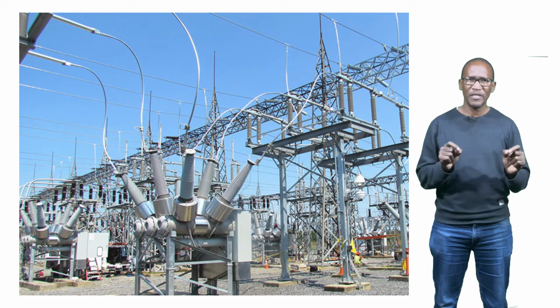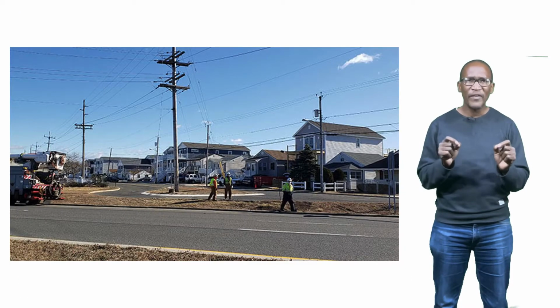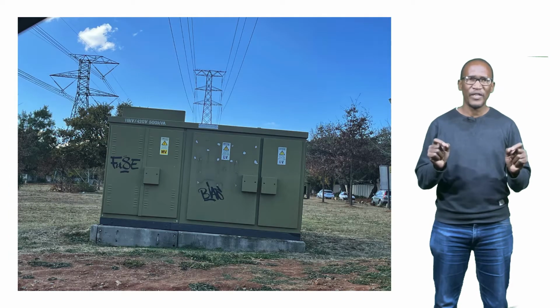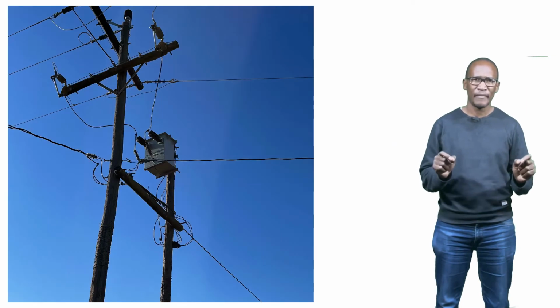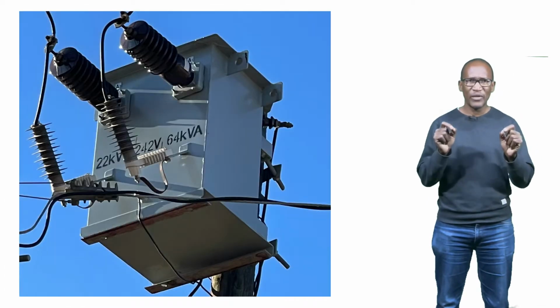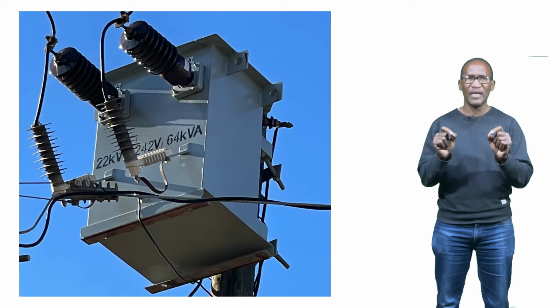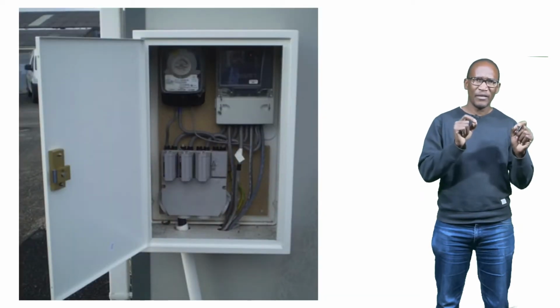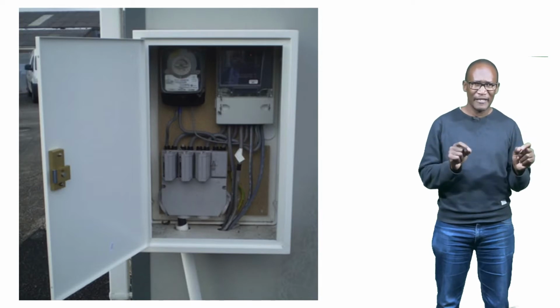is distributed to townships, suburbs and industrial sites, and further stepped down to 220 volts before connecting to households, using surface or pole-mounted transformers. From these Eskom local transformers, electricity is connected to an individual house or business via an electricity meter box, mainly outside of the house to allow Eskom access.